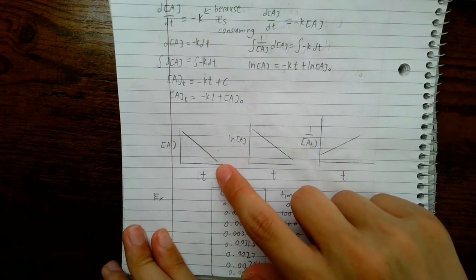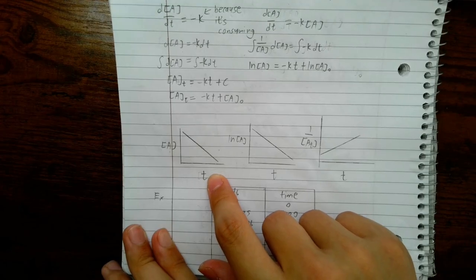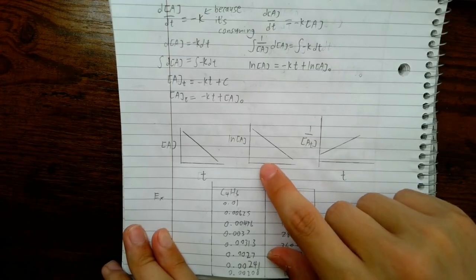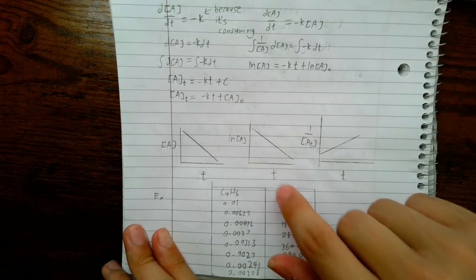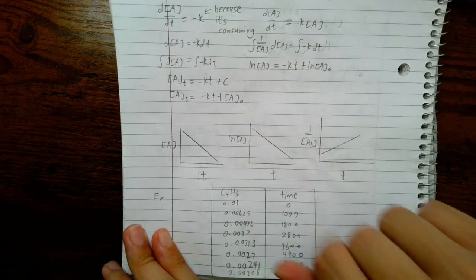So for the 0 order, the concentration and the t has a direct relationship. It's proportional and having a negative slope. For the first order, the ln of the concentration and t has a direct relationship, and it has a negative slope.